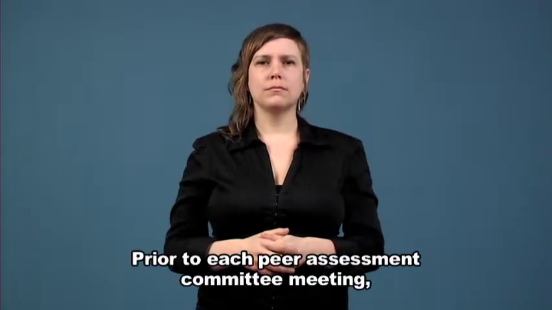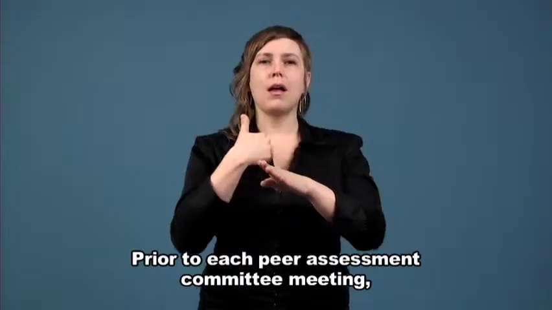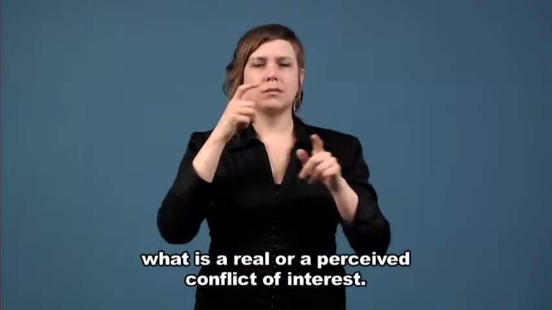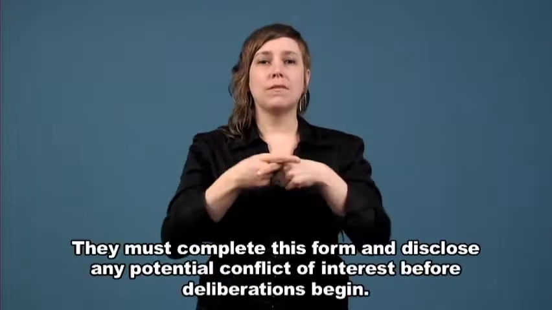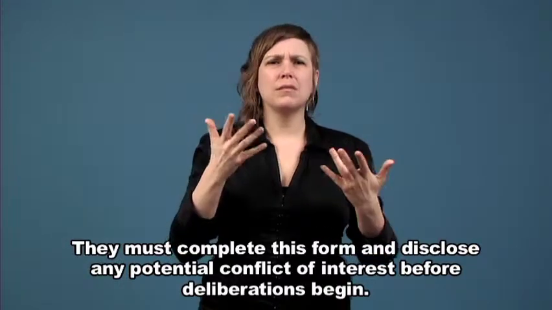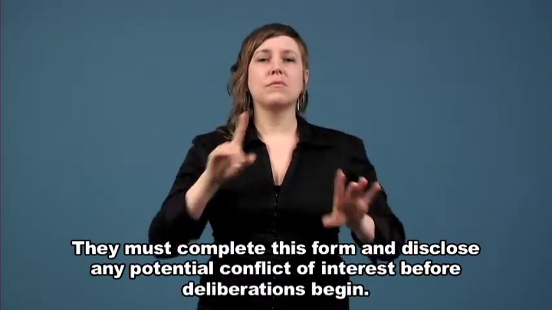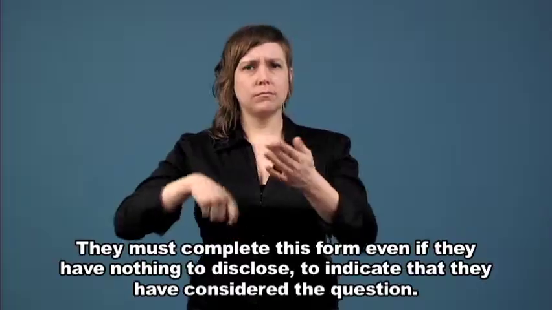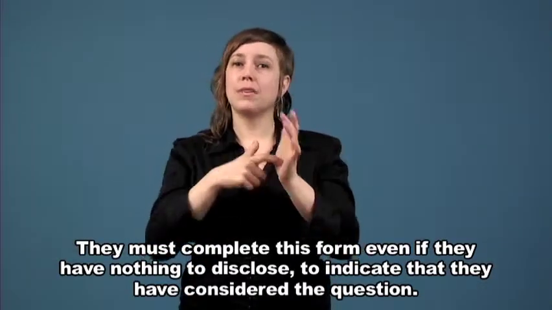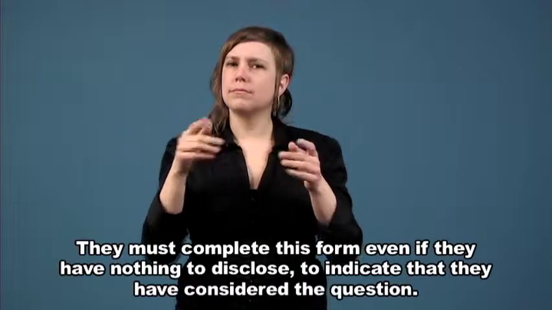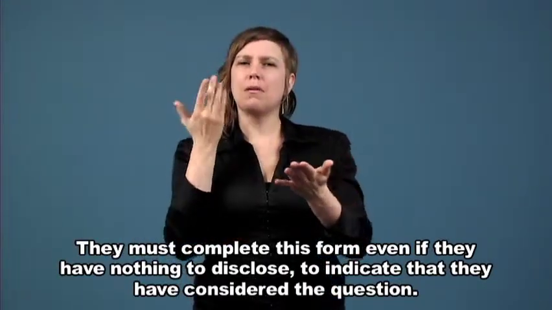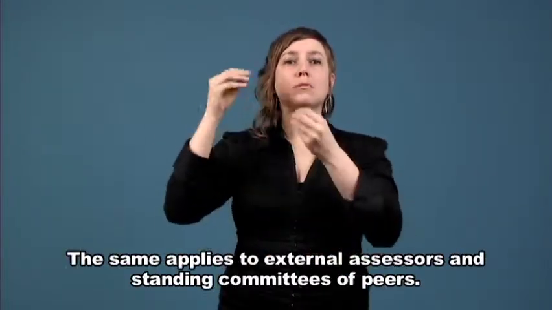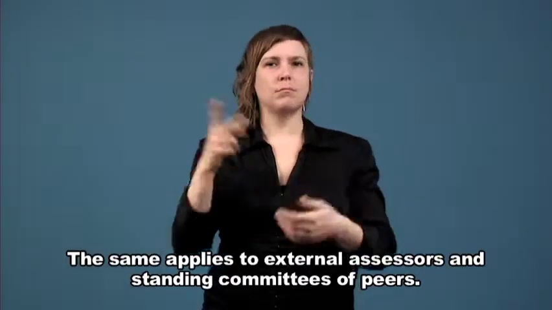avoiding conflict of interest. Prior to each peer assessment committee meeting, members receive a conflict of interest disclosure form that defines, in the Council's view, what is a real or perceived conflict of interest. They must complete this form and disclose any potential conflict of interest before deliberations begin. They must complete this form even if they have nothing to disclose, to indicate that they have considered the question. The same applies to external assessors and standing committees of peers.